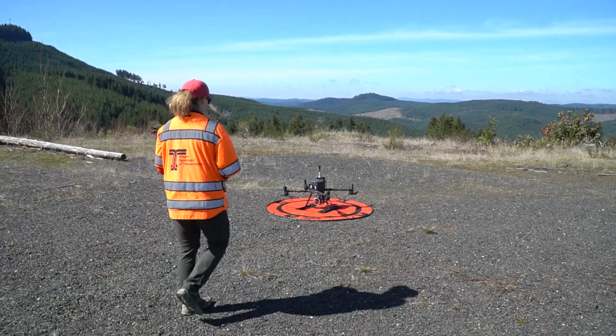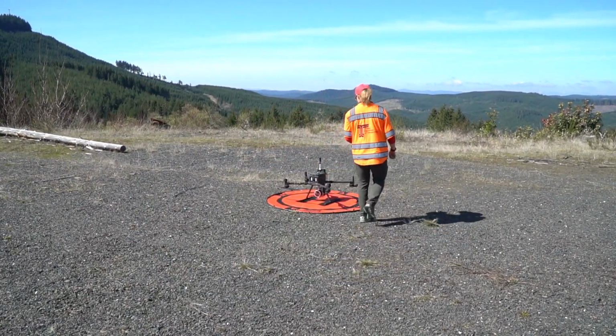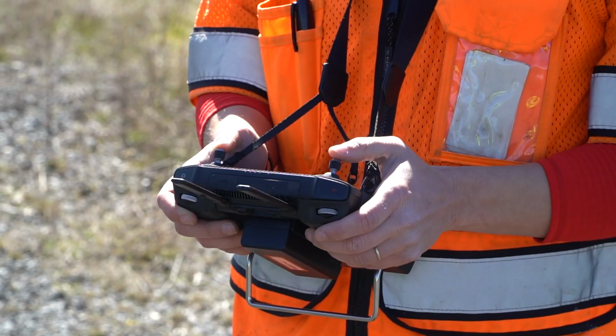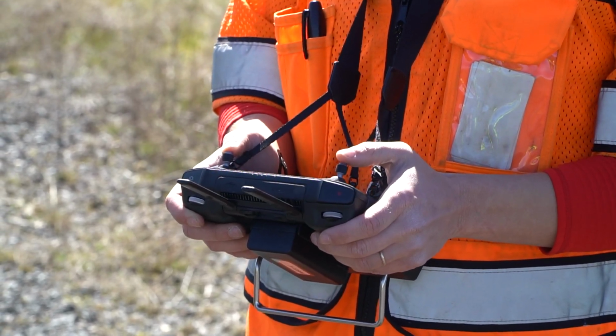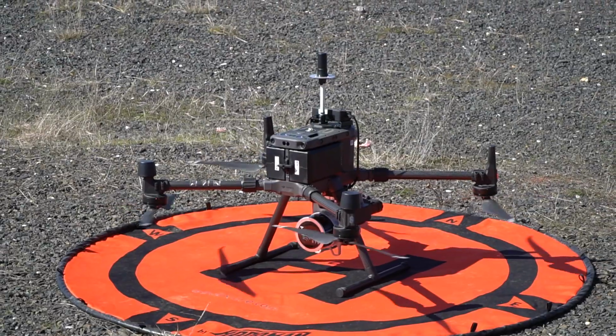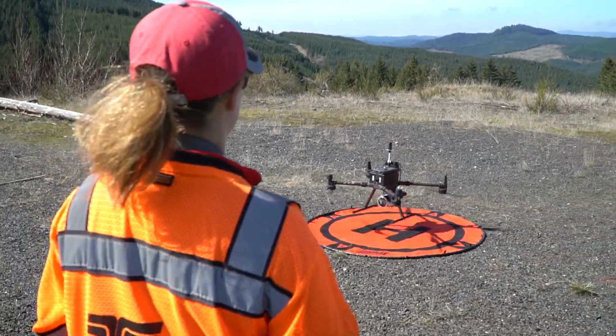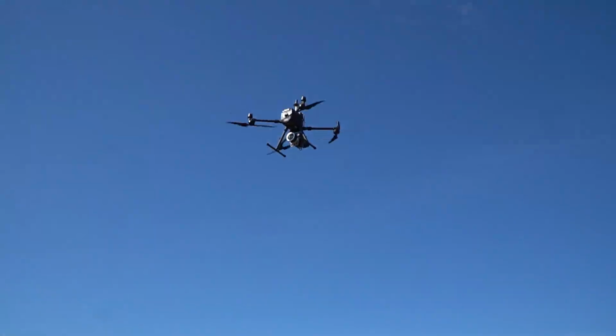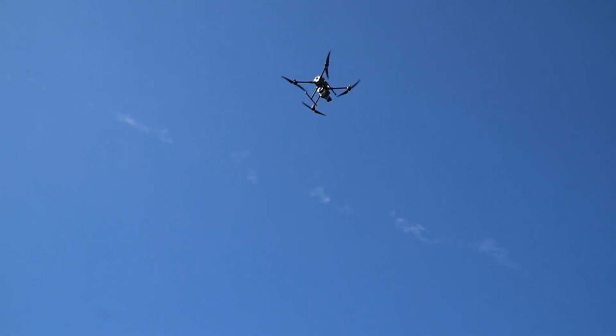The data that we're collecting with the drones allows us to not only create a lot of great mapping products and imagery, but it actually is showing us what's changing over time, and that's been really critical for the geologists and doing their assessment of the site.